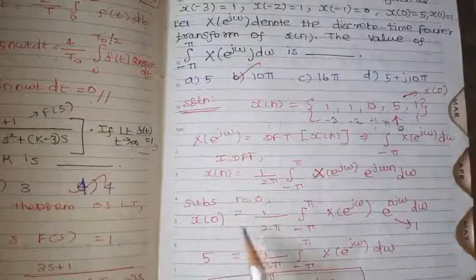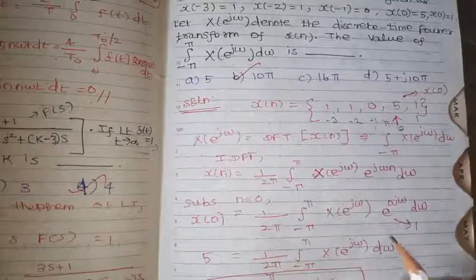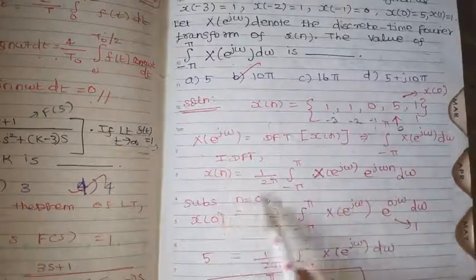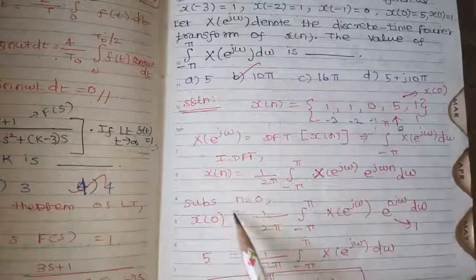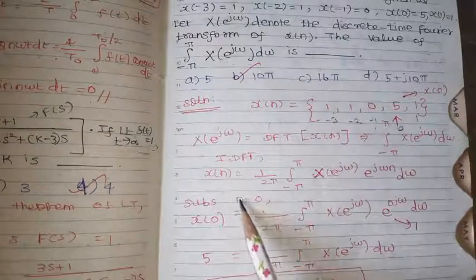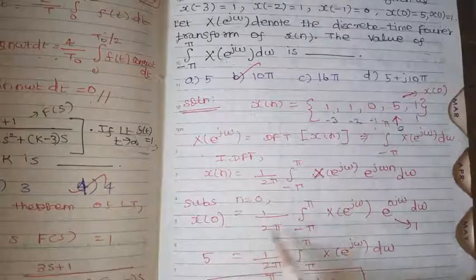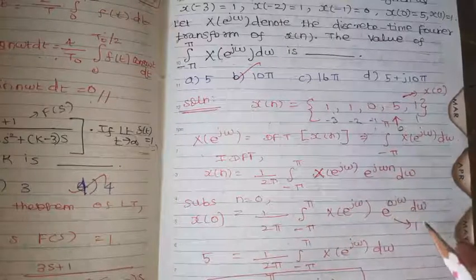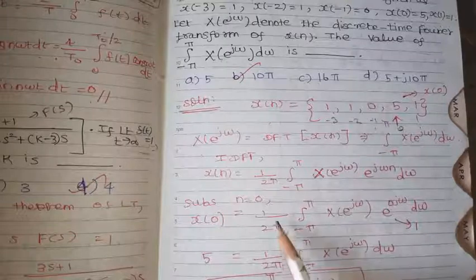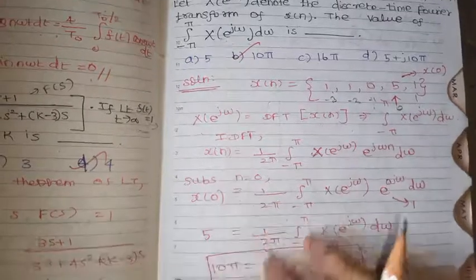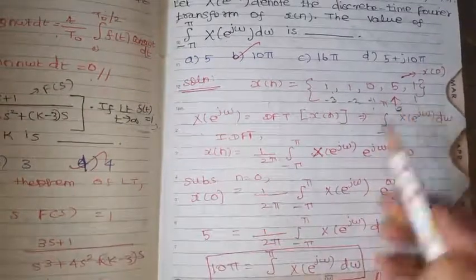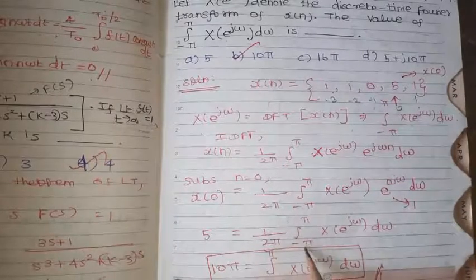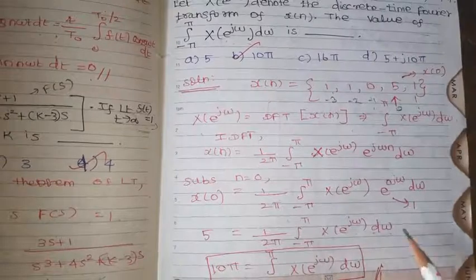So x of 0 equals 1 by 2 pi. This is a general formula, guys. Now we will substitute the value n equal to 0. Whenever n equals 0, e power 0 equals 1 only. What we will get? x of 0 value is 5, which equals, on the right hand side, 1 by 2 pi integral from minus pi to pi of X of e power j omega d omega.